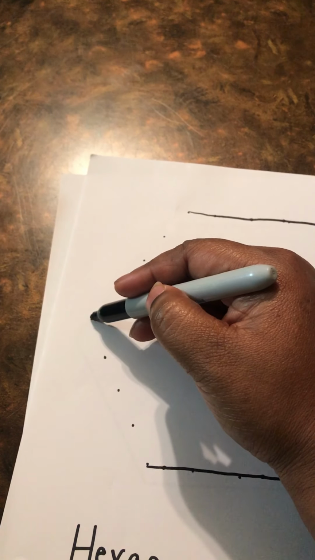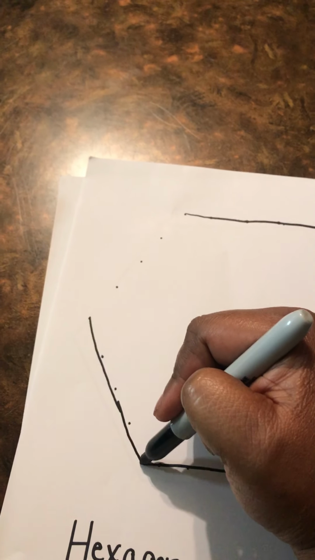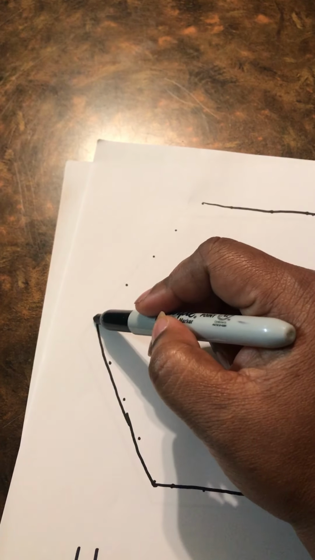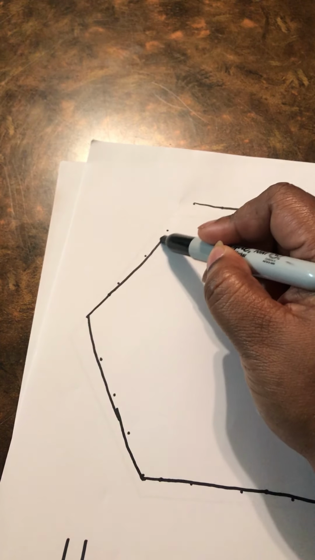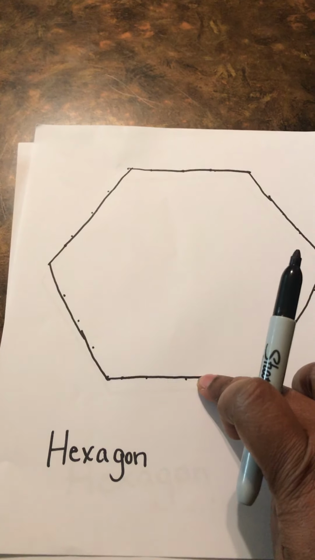4, 5, and 6. So we have 6 sides. They were supposed to be equal. They're almost equal, kind of curvy, but it's 6 sides to that hexagon.